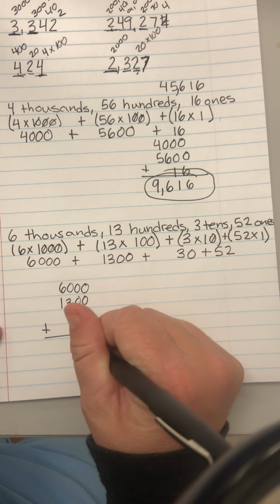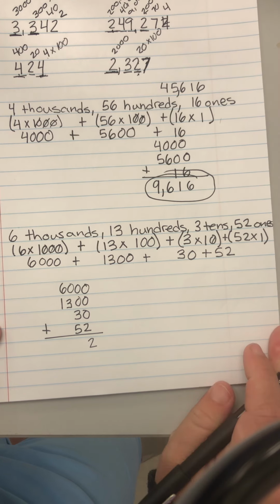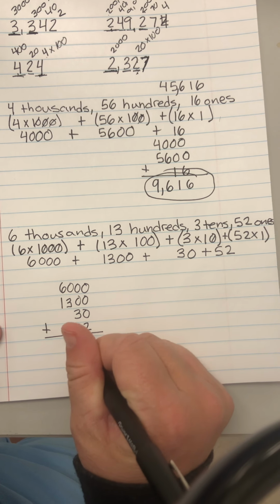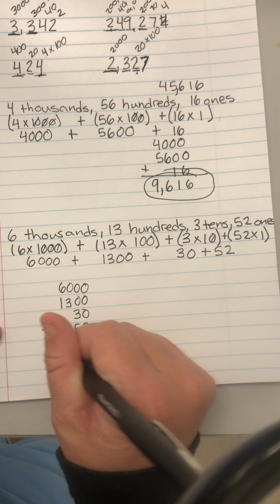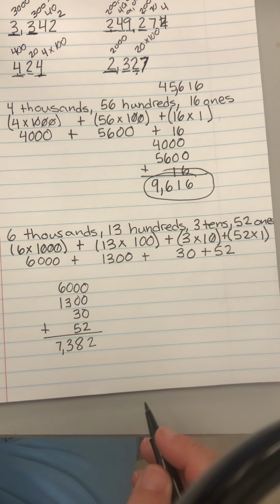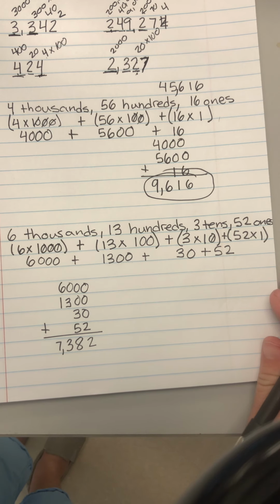Zeros plus 2 is 2. 3 plus 5 is 8. 3 plus zeros is 3. 6 plus 1 is 7. So the answer is 7,382.